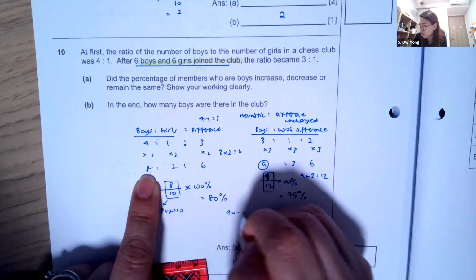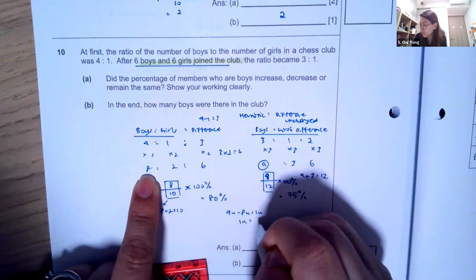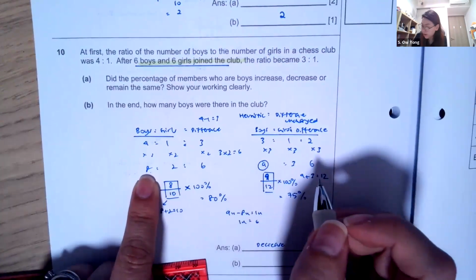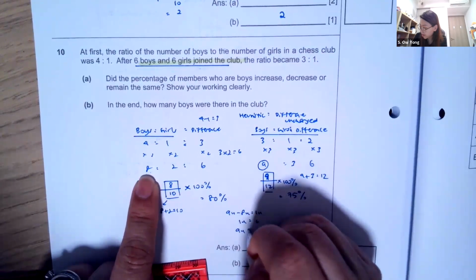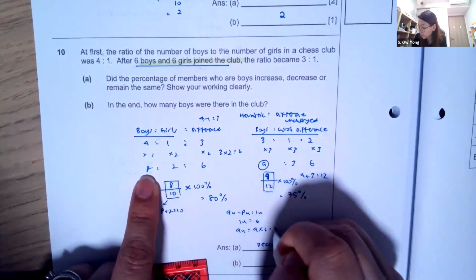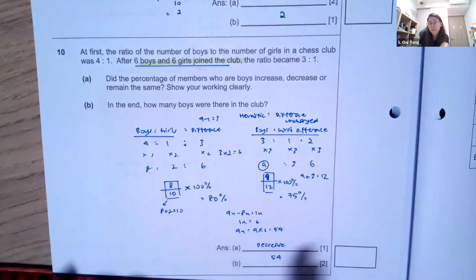Okay? So they ask you, in the end, how many boys were there in the club? From 8 units to 9 units, 6 boys joined. So 9 units minus 8 units is 1 unit. 1 unit corresponds to 6. So 9 times 6 is 54. So far, still okay. The questions still look doable.